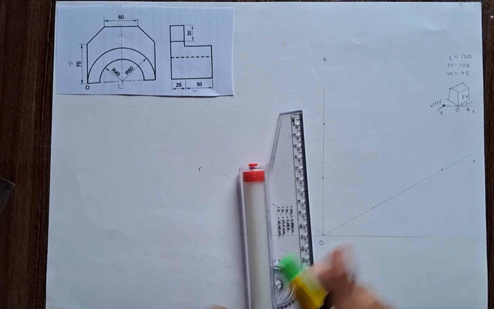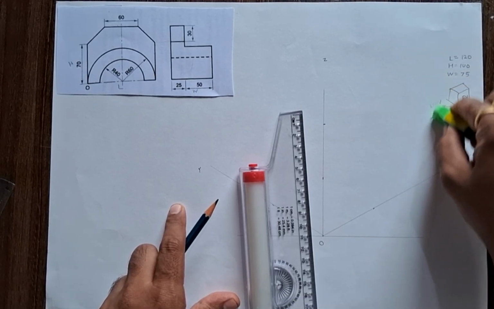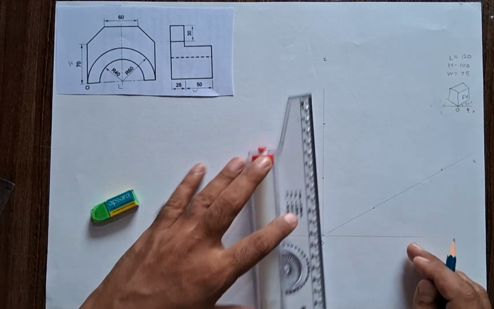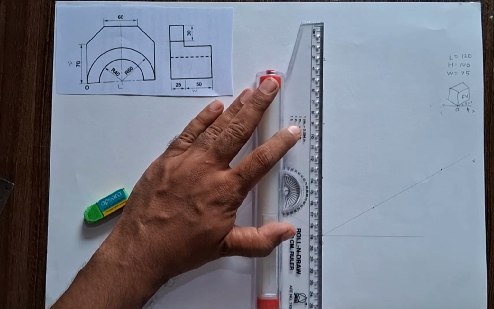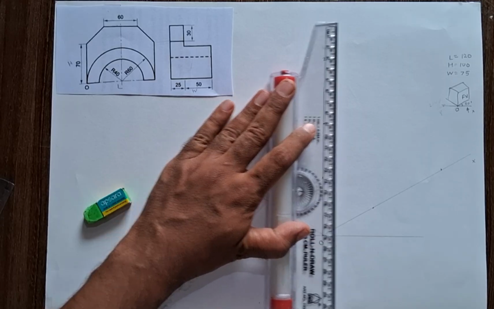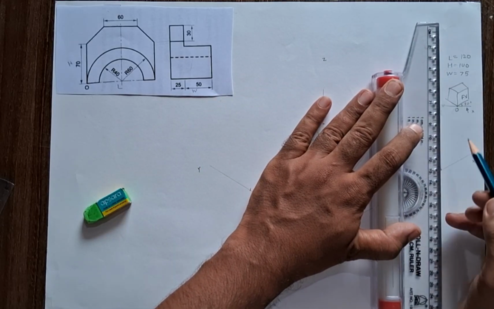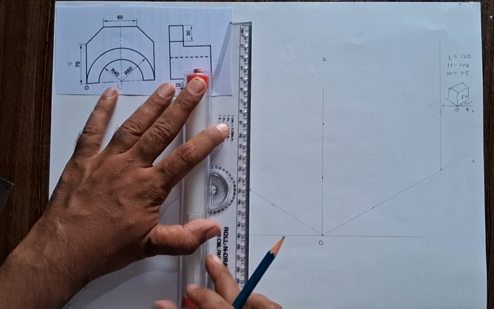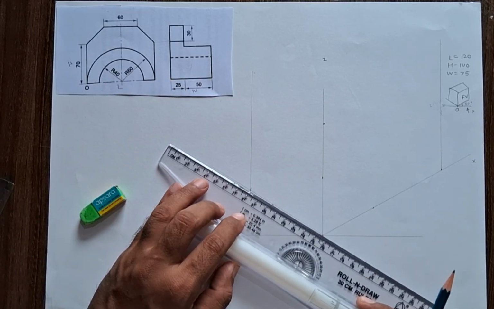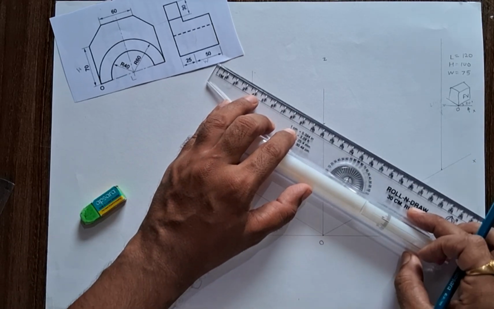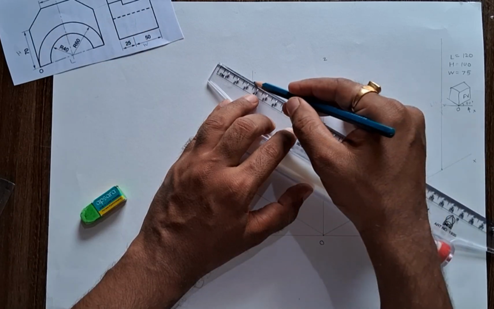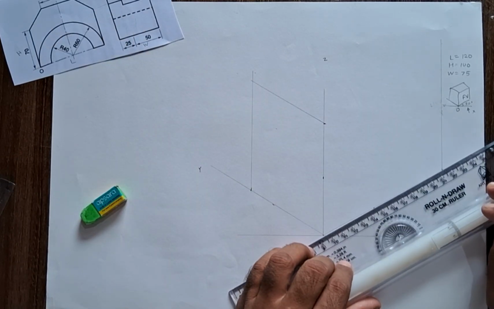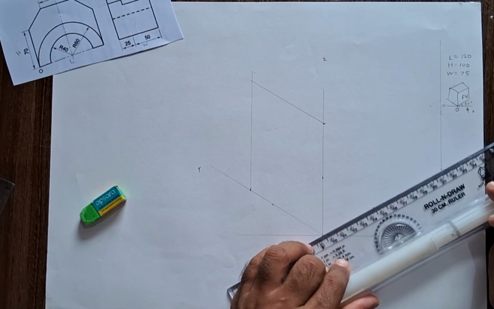Now complete the isometric box by using these dimensions. So at this ruler along the z-axis, draw a vertical line. From the width direction also draw a vertical line. At this ruler along y direction, draw a line along the y-axis.